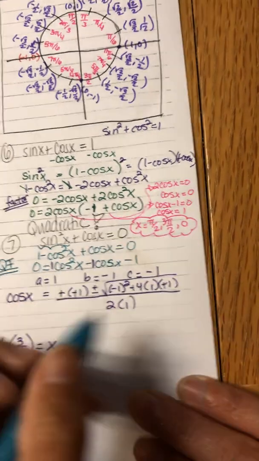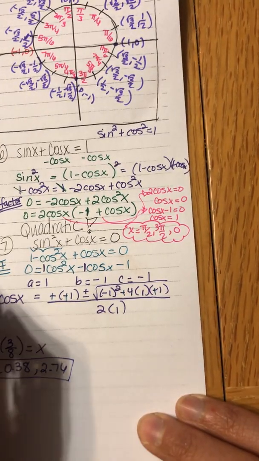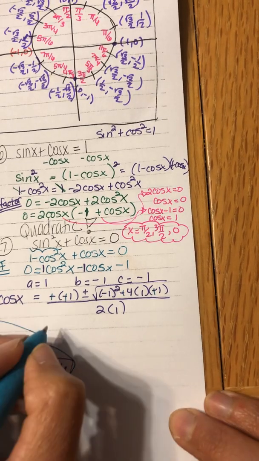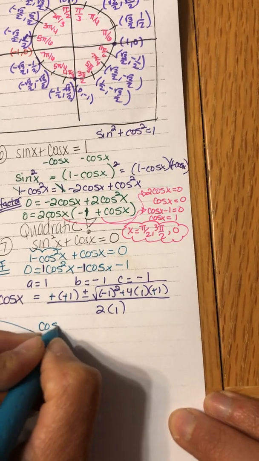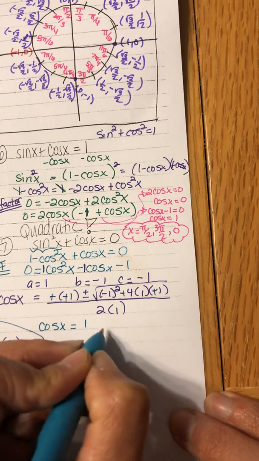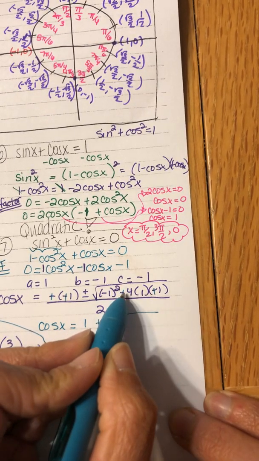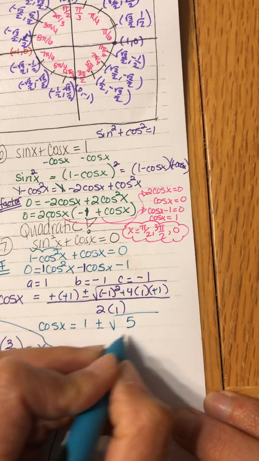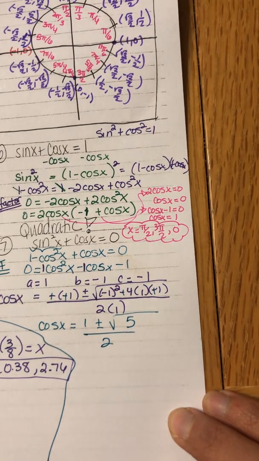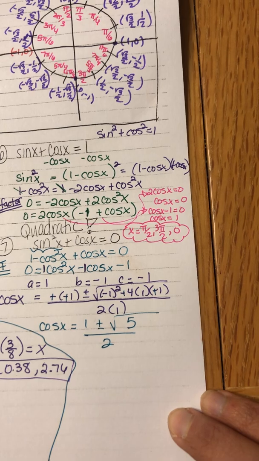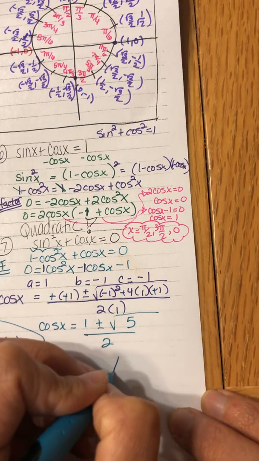I'm going to switch to this teal pen because I don't want it to merge with this work. So this is going to be cosine of x equals, that's a positive 1 plus or minus the square root of, that's 1 plus 4, which is 5, all over 2. Okay, so I have two things that I need to try here.